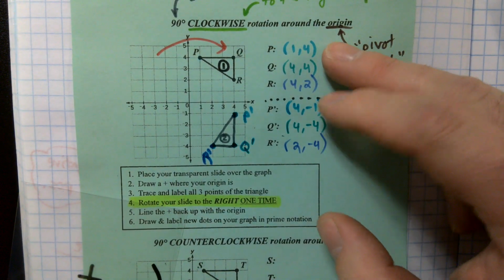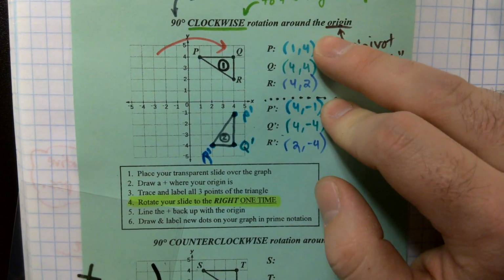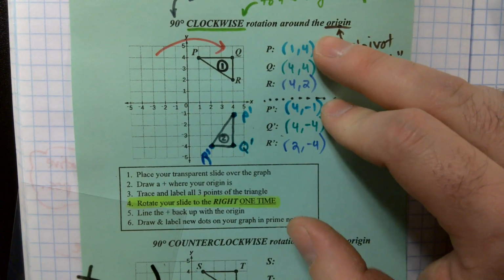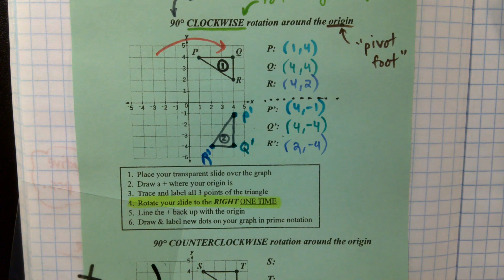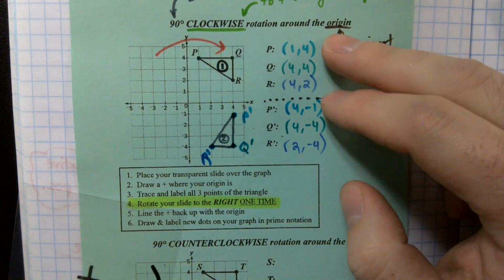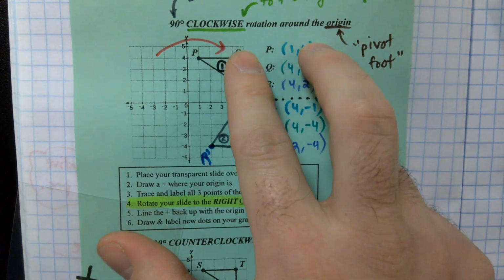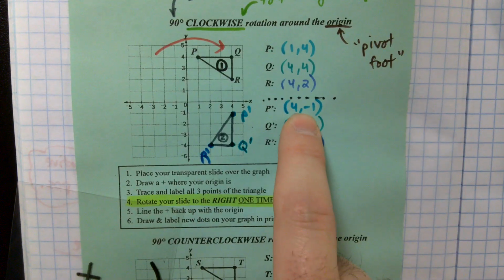Take a look at these points. What happened from P to P prime? There's a couple things that happened to my coordinates from P to P prime. Amari, what happened? The numbers switched. The numbers switched spots. That's an absolutely perfect observation. My 1 went to the back and my 4 came to the front.